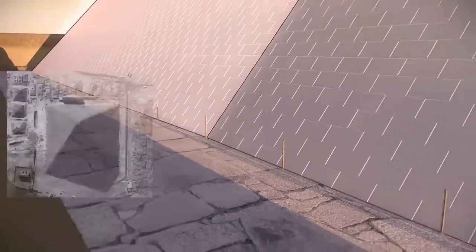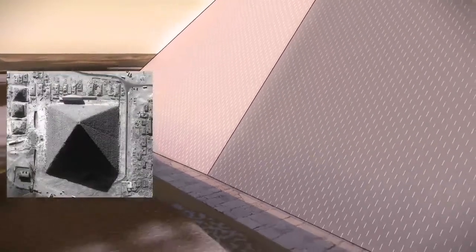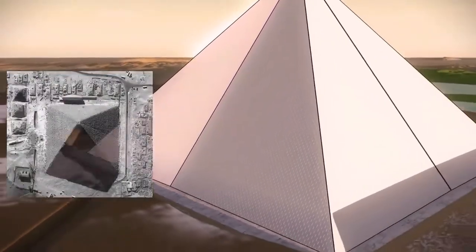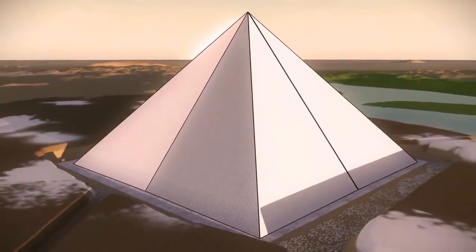Once the pyramid was completed, at each equinox, one sees the sides divided in half by a shadow. The equinoxes are visible to the naked eye tens of kilometers away.